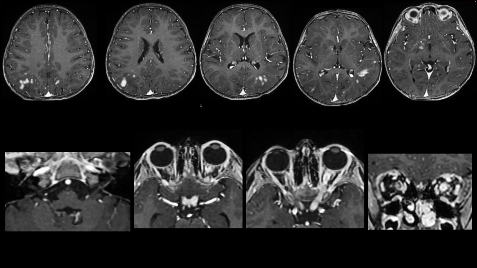Definitely a slow steroid taper, like Dr. Joshi suggested, 3 to 6 months. So within a month, bring down to about 0.5 mg per kg and then stay there for the next 2 to 3 months at least.